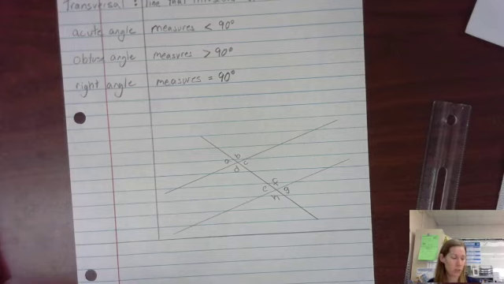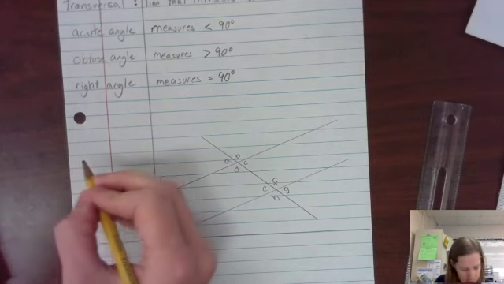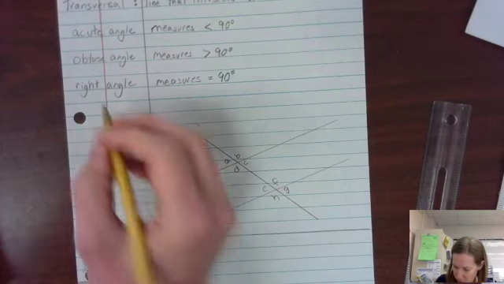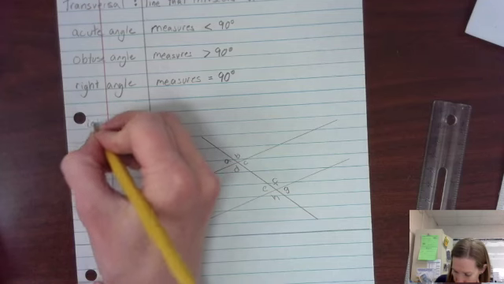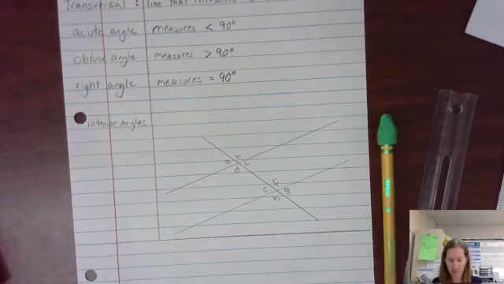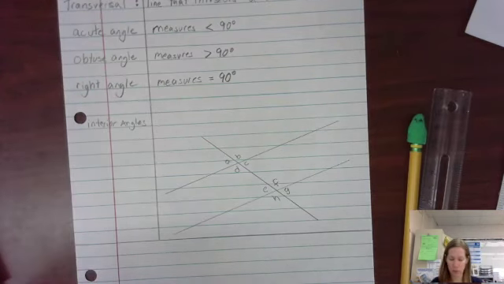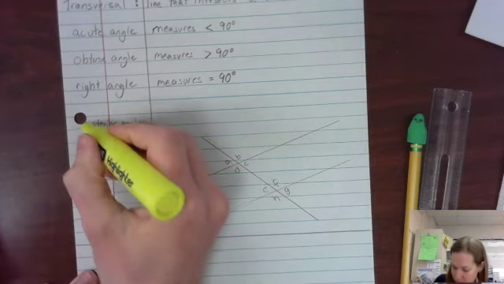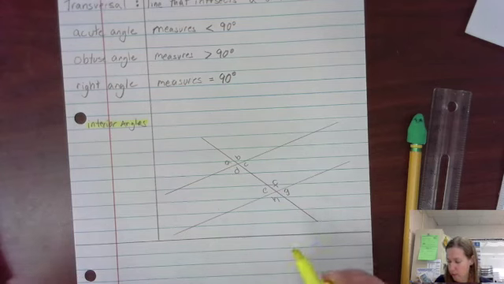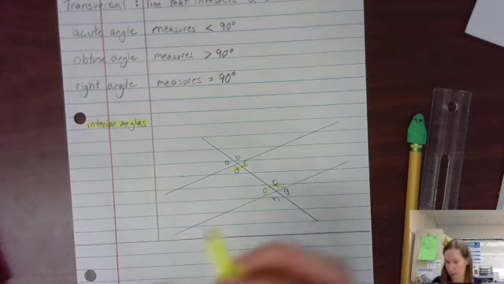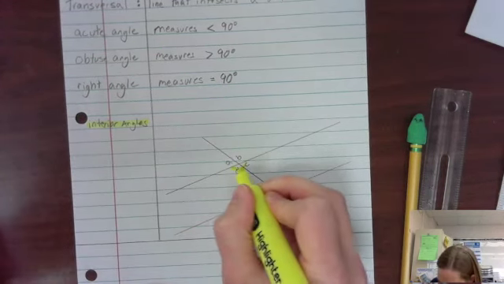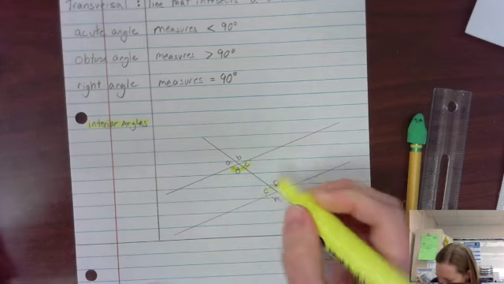So let's first start talking about exterior versus interior angles. I think the easiest is to see the interior angles. So we're going to go ahead and do those first. And for my interior angles, I'm going to use a highlighter to highlight the interior angles. So interior angles are inside the parallel lines. Yellow isn't really showing up, so let me make it a little bit darker.